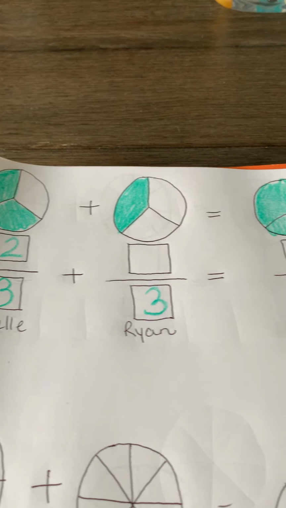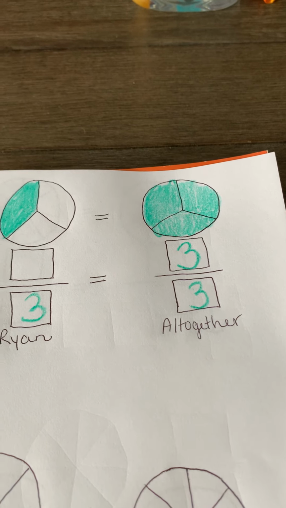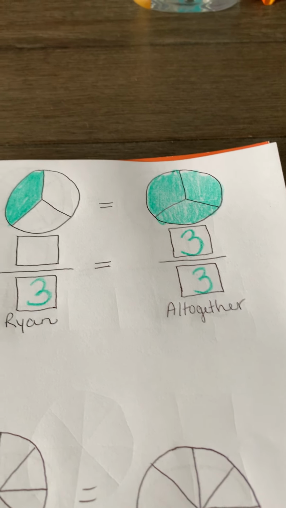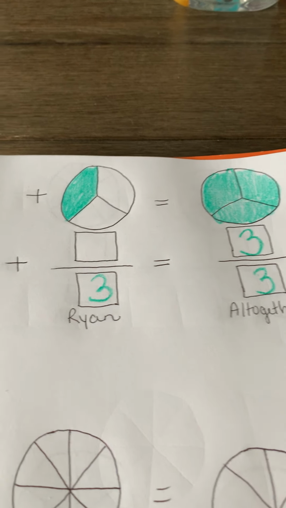Okay, and that is what your paper should look like for the top problem. Okay, and you just added fractions.